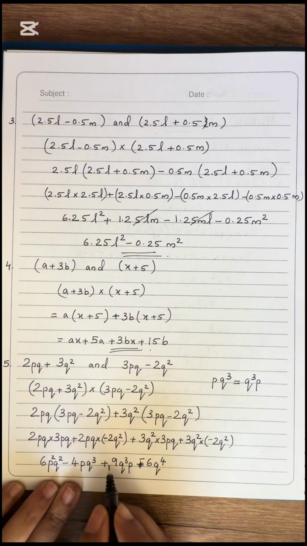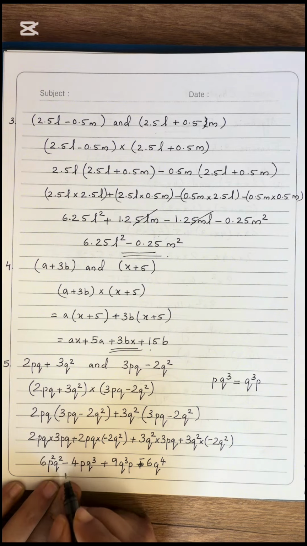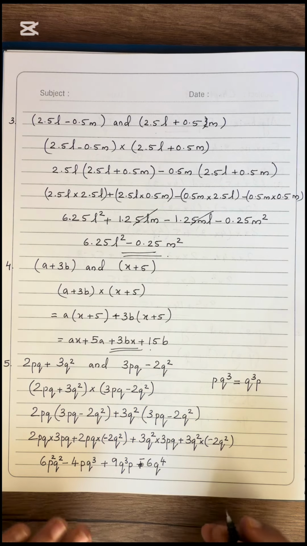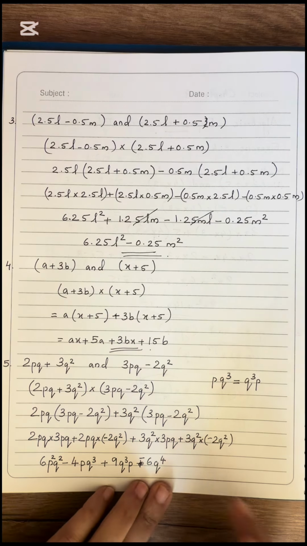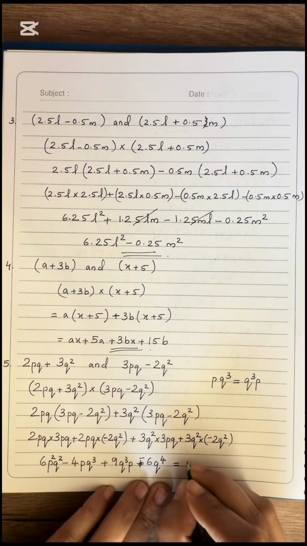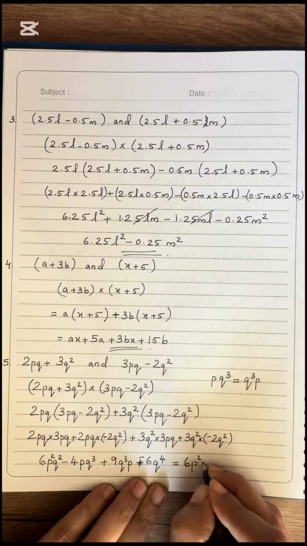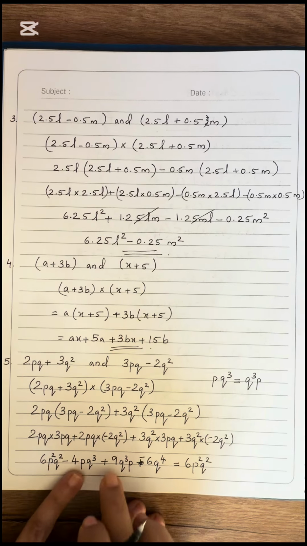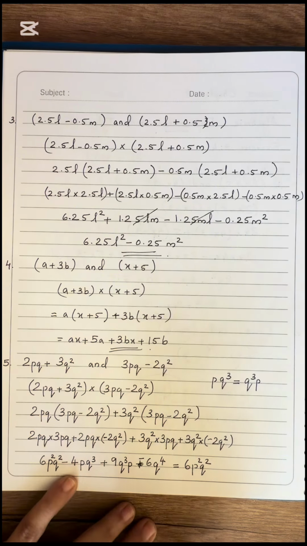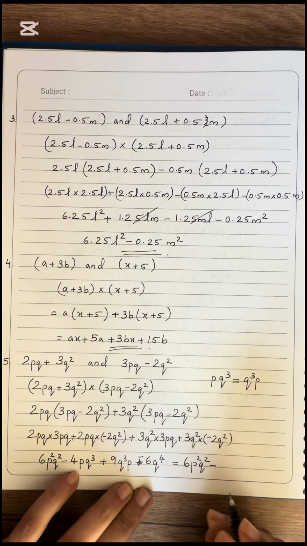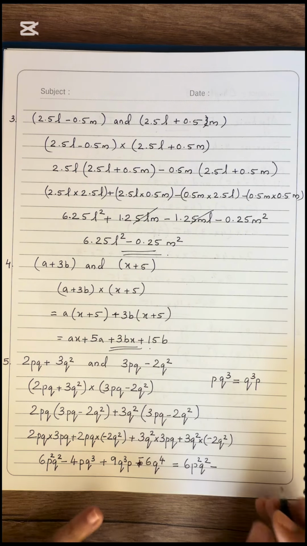Obviously we subtract because of the different signs, plus and minus. We subtract and give the bigger sign, which is the plus sign. So I will write the answer over here. The final answer will be 6p square q square. Here we subtract 9 and minus 4, which is 5, and we give the bigger sign, plus.